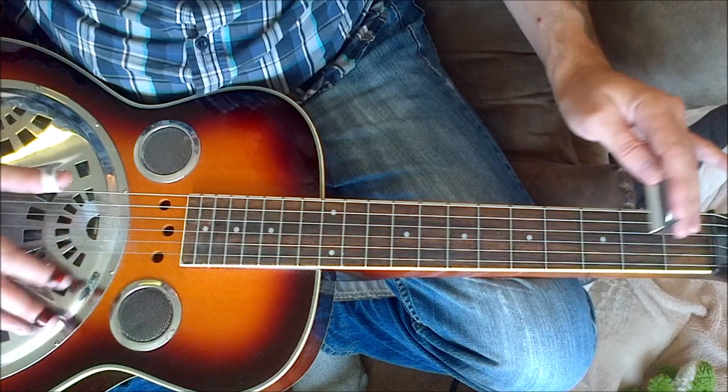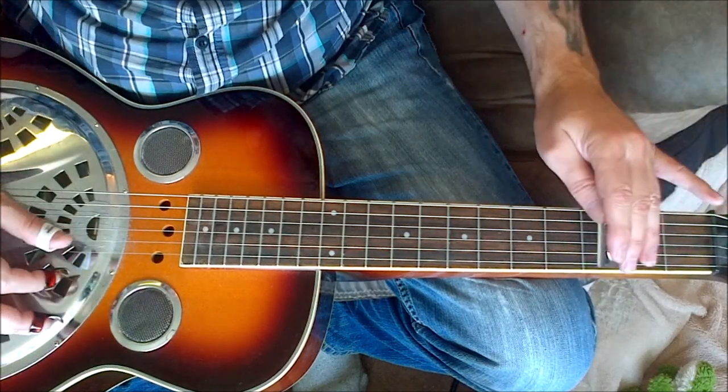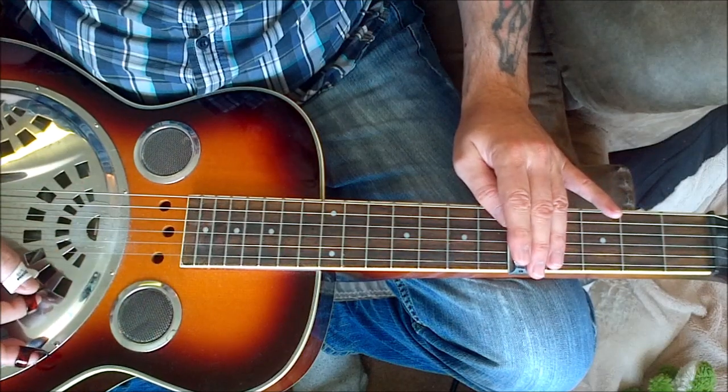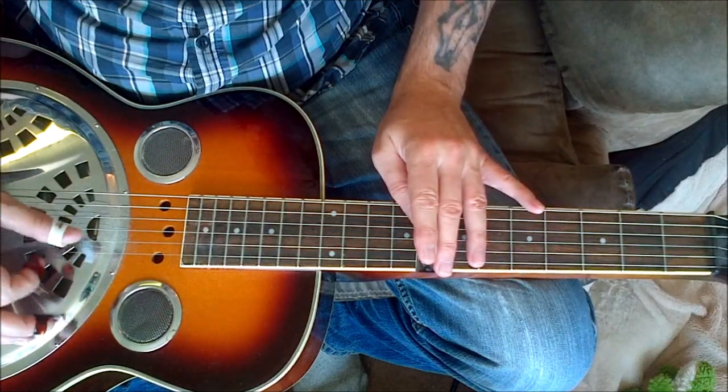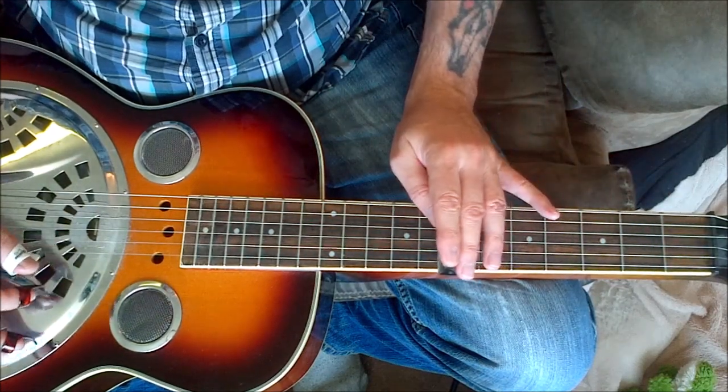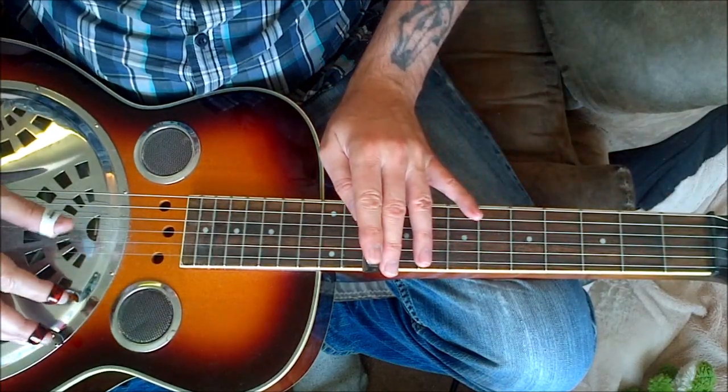So, this is G7, this is G, this is the 7th of G, this is my 4 chord, this is the 7th of the 4 chord at the 8th fret. This is my 5 chord at the 10th fret is the 7th.